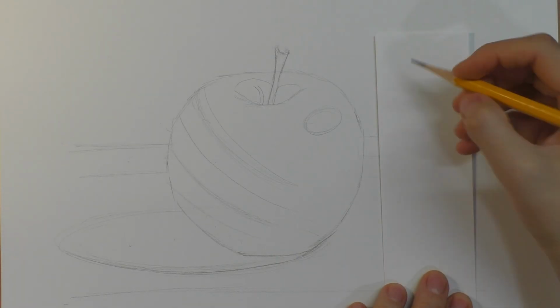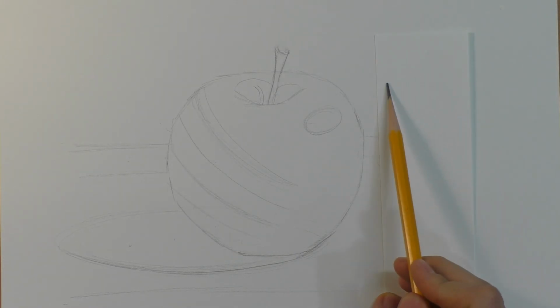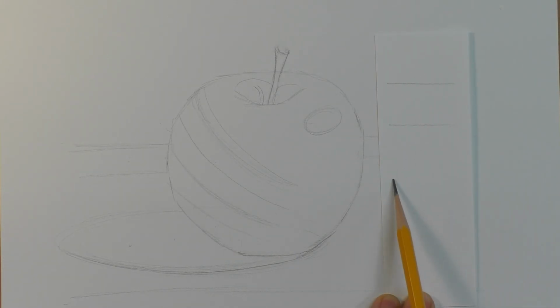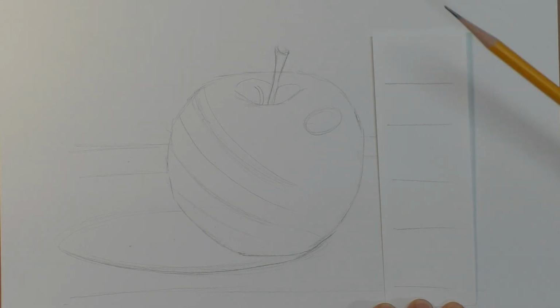Next step, you need to add the shading and it will be the first tone for your apple. Make sure you use the correct gradient from light to the dark part. For example, your first step will look like this.